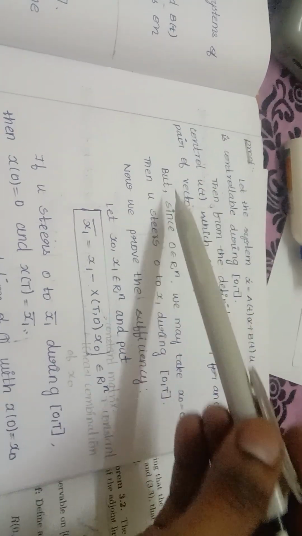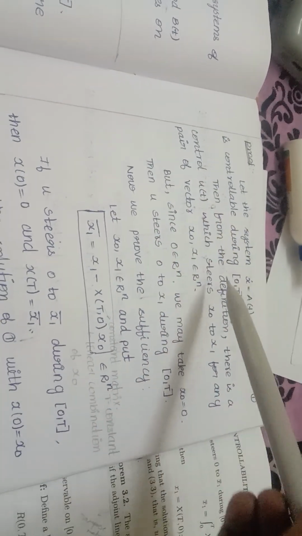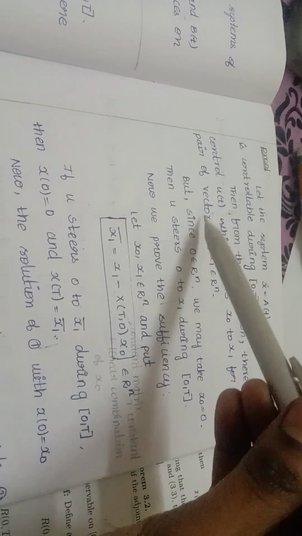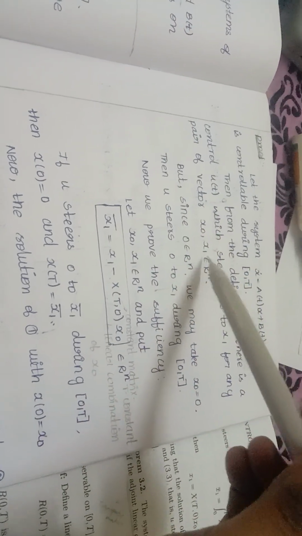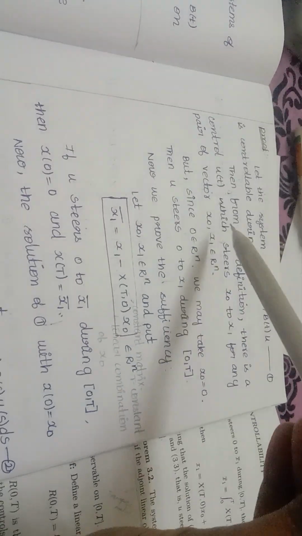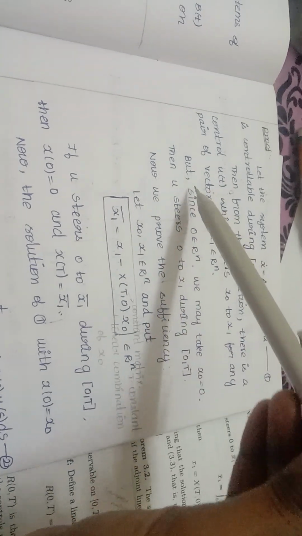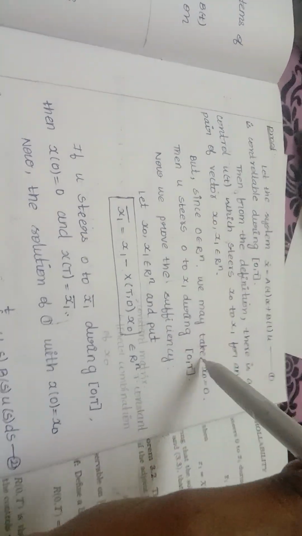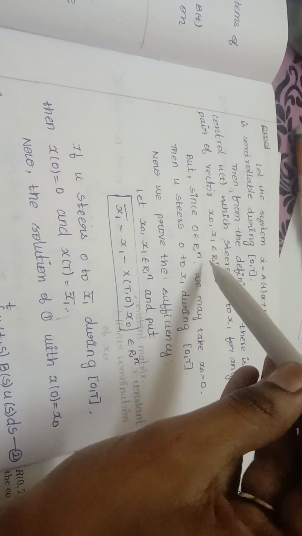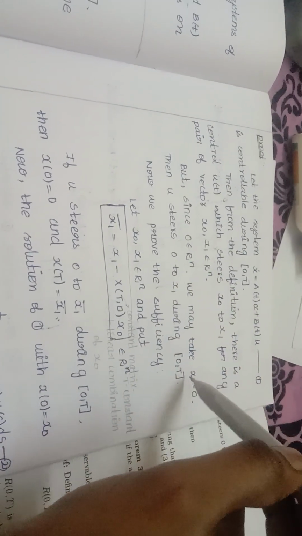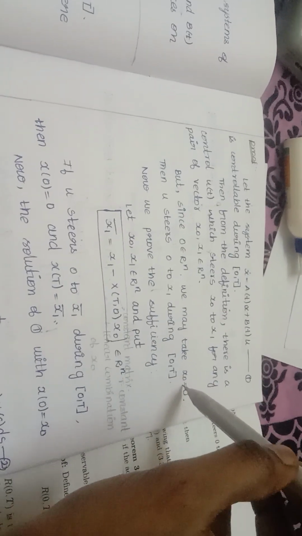First, we assume the system is controllable during the interval 0 comma T. Then from the definition there is a control u of t, which steers from x naught to x1 for any pair of vectors x naught, x1 belongs to R power n. From the definition of control itself, we know that it steers from x naught to x1. To prove that, since 0 belongs to R power n, we may take 0 also belongs to R power n. So we take the initial point as 0, so x naught equal to 0.